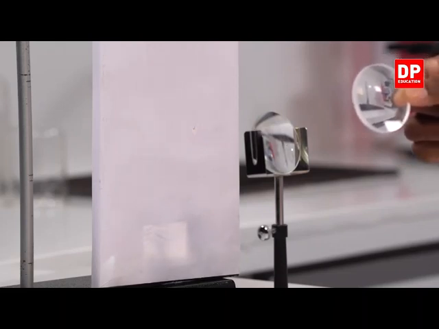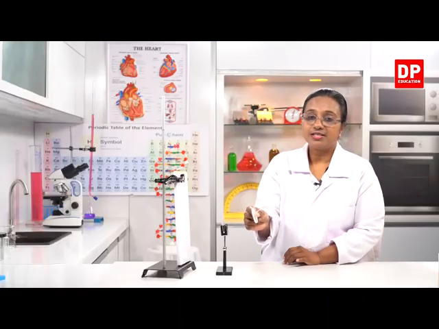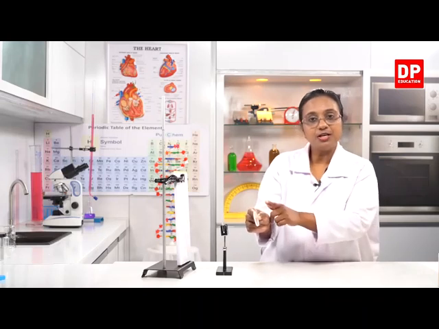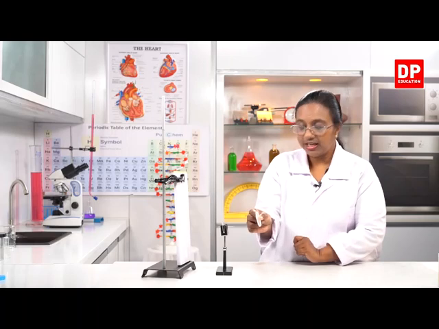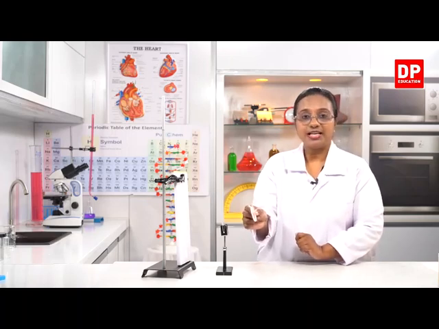So you all can understand now when we have short sight. That is, you can see close objects, but you can't see far objects. We can use a biconcave lens in order to get a clear image. That is how short sight is corrected.